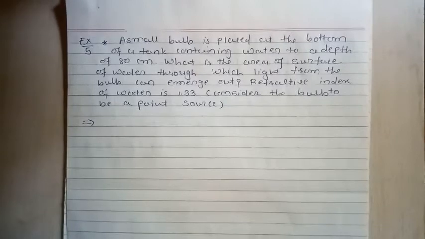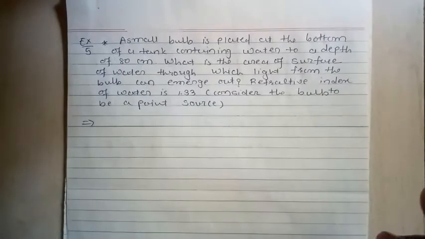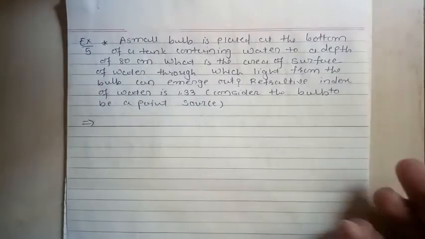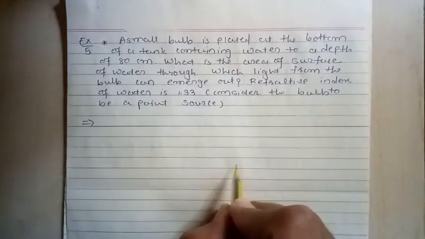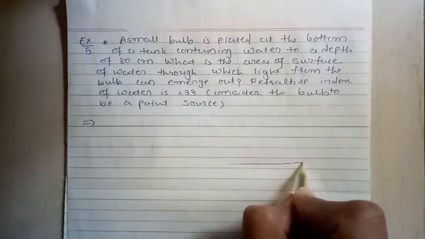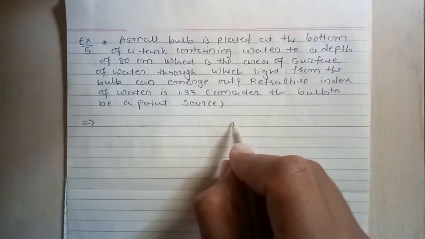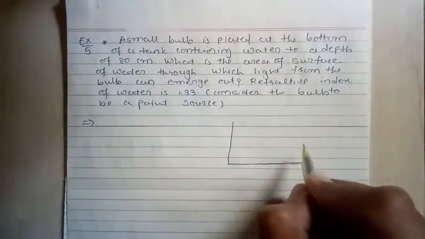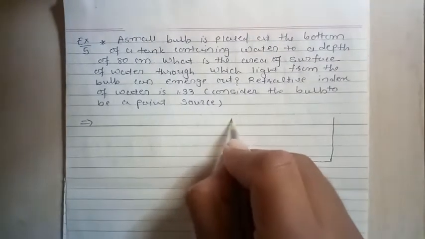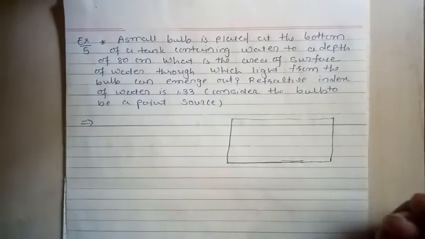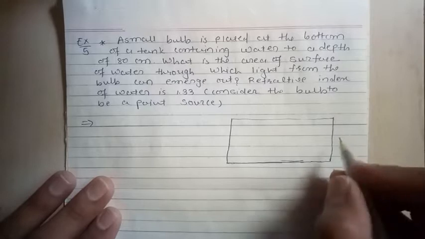So here the data is, a small bulb is placed at the bottom of the tank and the depth is 80 centimeter, right? So here we assume this is our tank, like this. Here the depth of the tank is 80 centimeter.